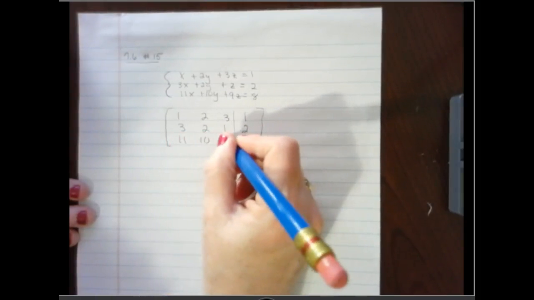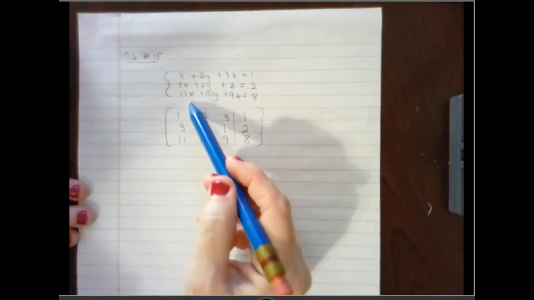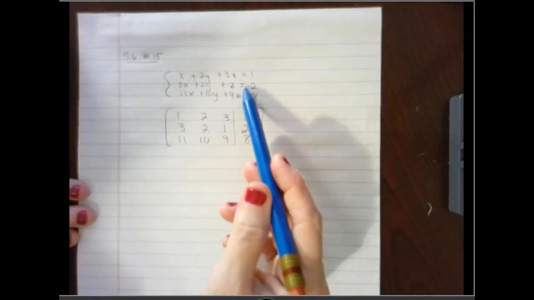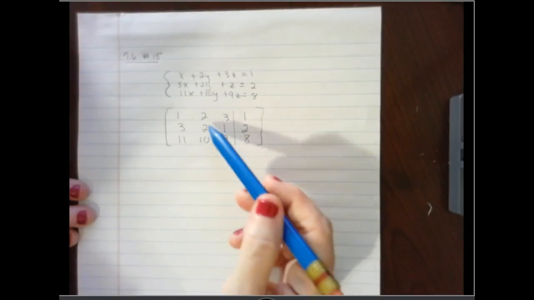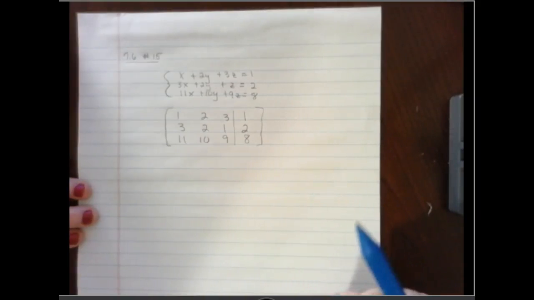Again, all my x's are lined up, all my y's, z's, and constants, and you can see I've put them in my augmented matrix.